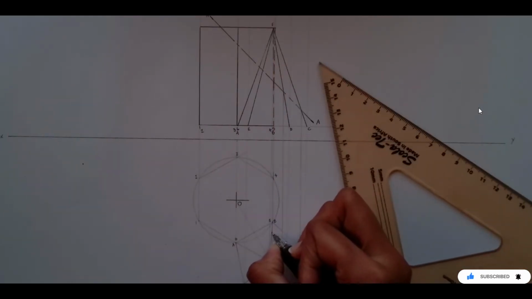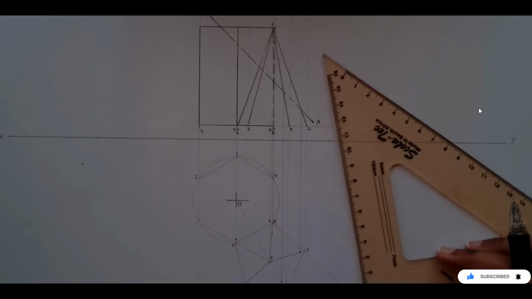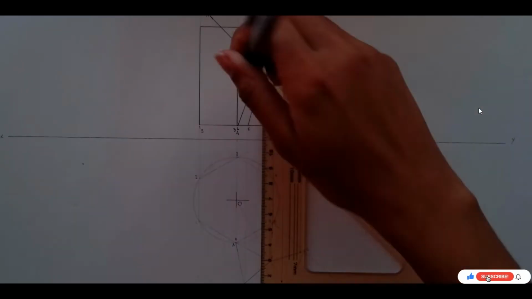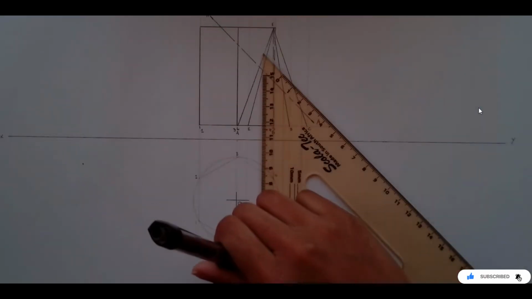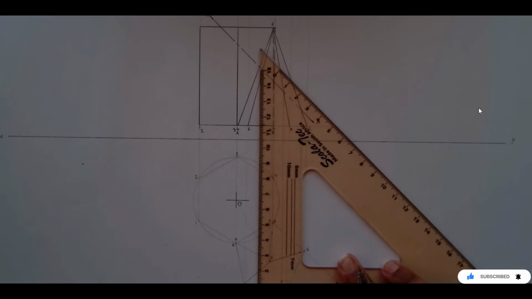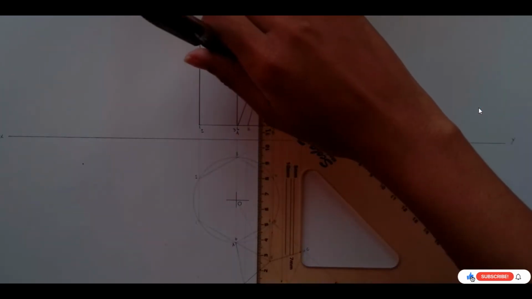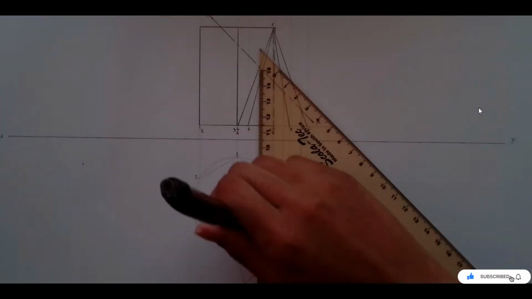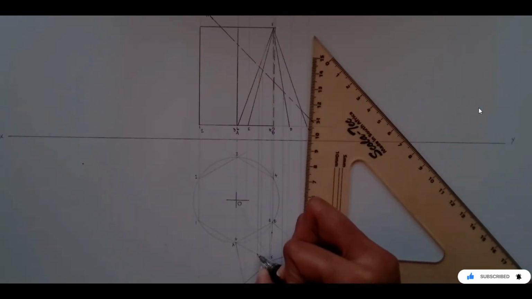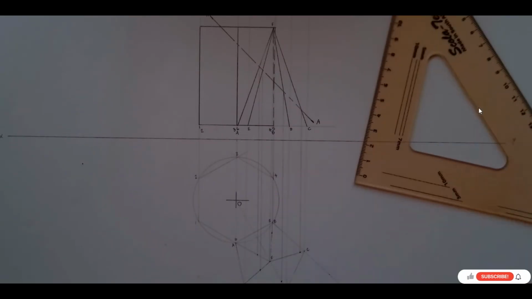It's going to be cutting it here. And then EF here, then AF being cut right there. So those are my points.